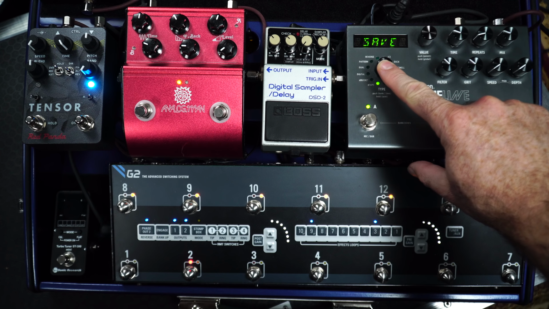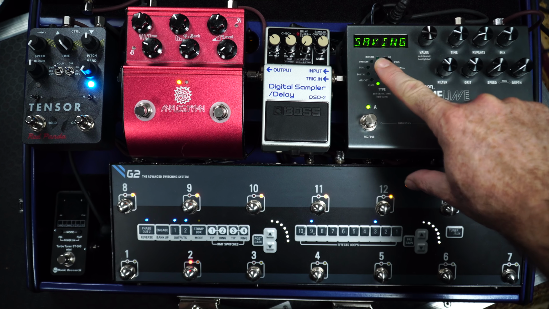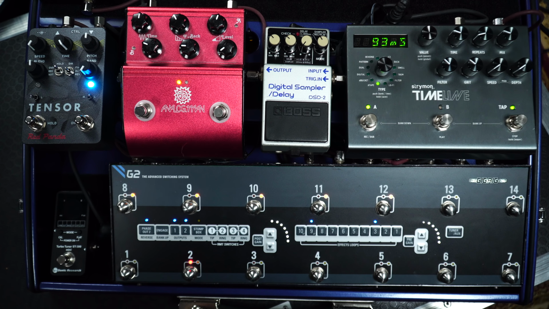Okay, perfect. I've programmed that sound up. Now all I do is I save that sound in the Timeline, and that is now saved to that memory location.